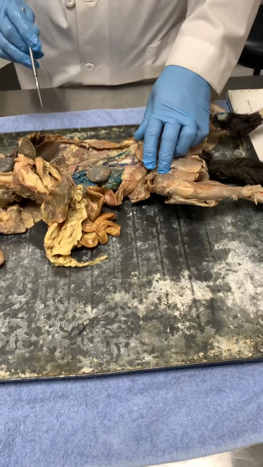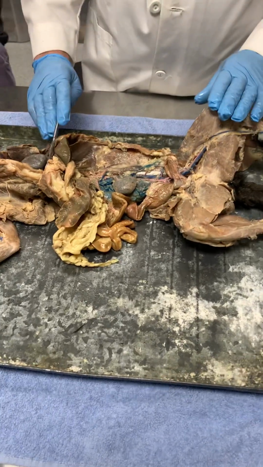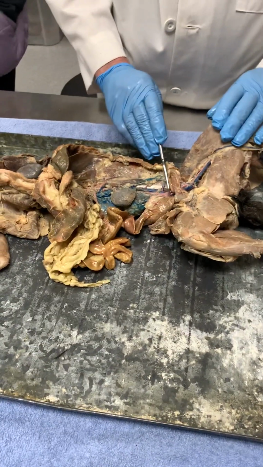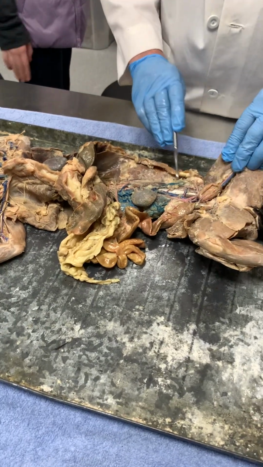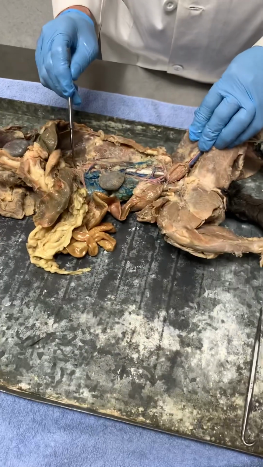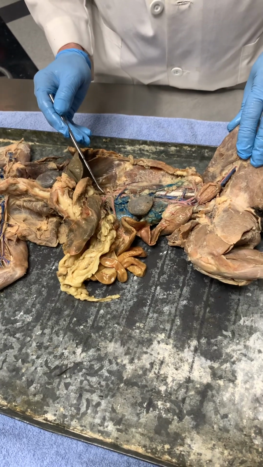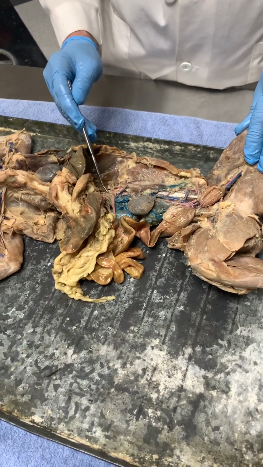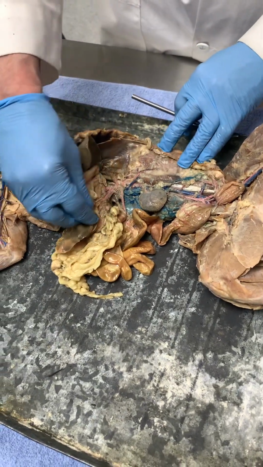We'll start with the arteries this time. This is all the way from the diaphragm to the bifurcation down here. This is all abdominal aorta. Okay, all of it. Now the first branch off is called the celiac trunk, right here, and that will have 3 branches.